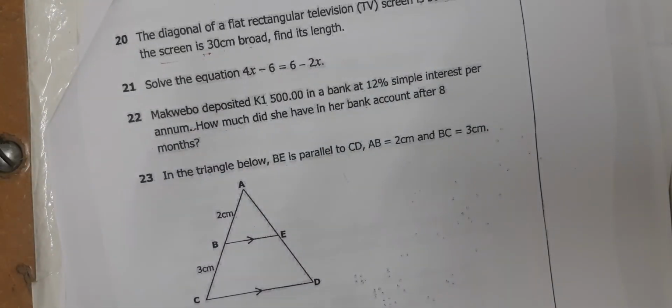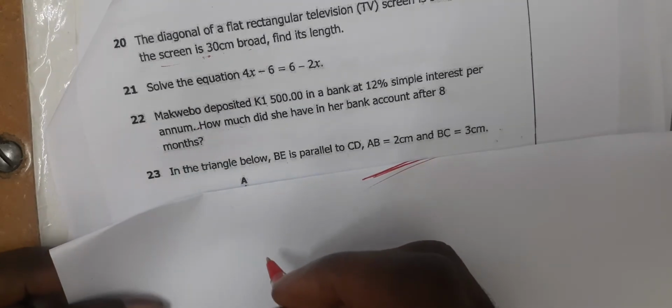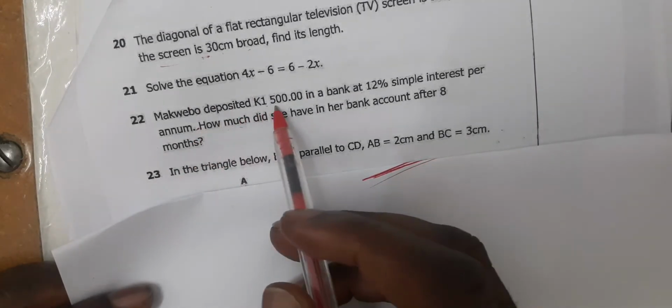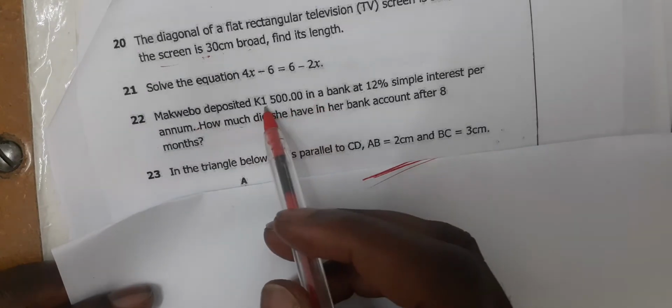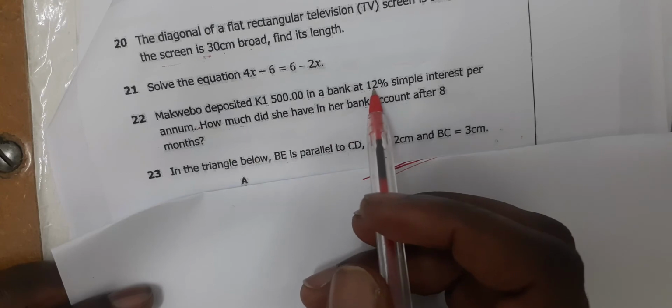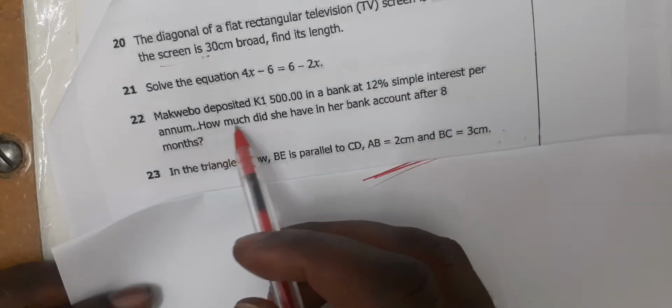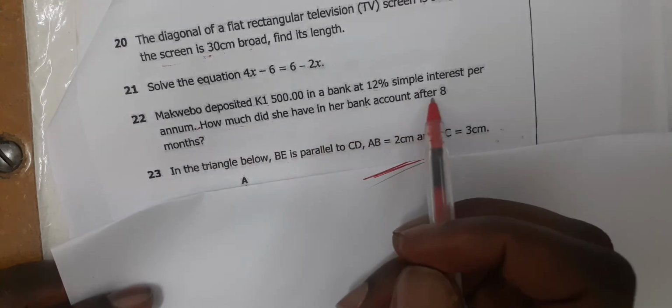So what are we supposed to do here? Makwebo deposited 1,500 in a bank at 12% simple interest. Then how much did she have in her bank account after 8 months?